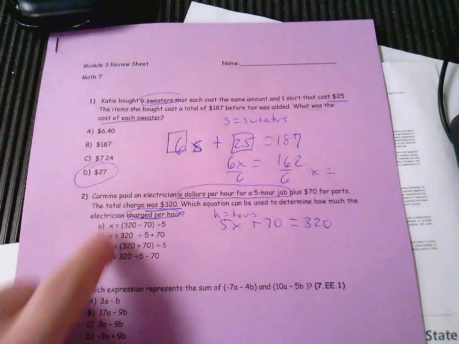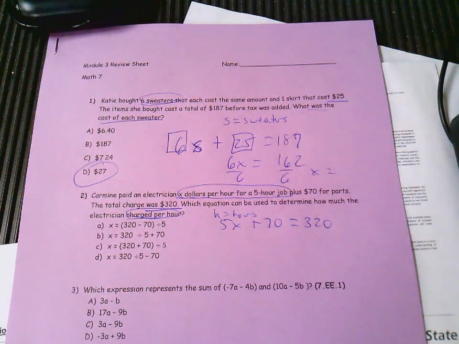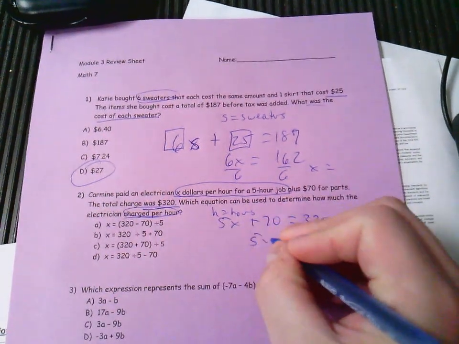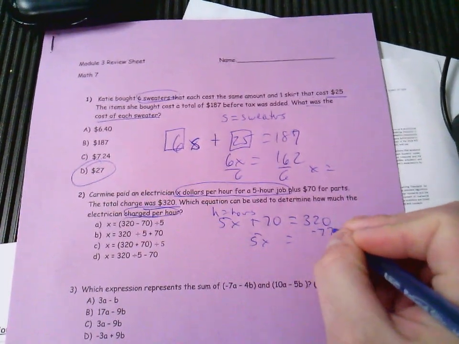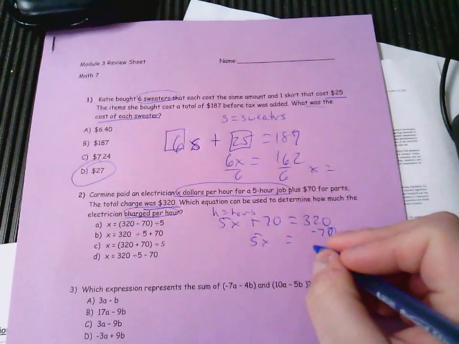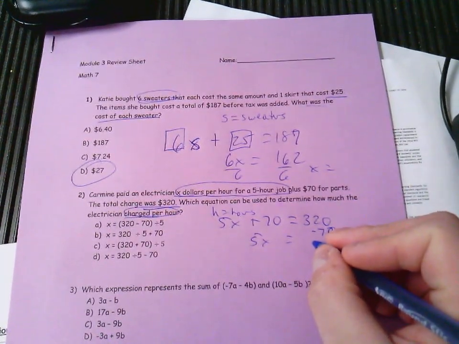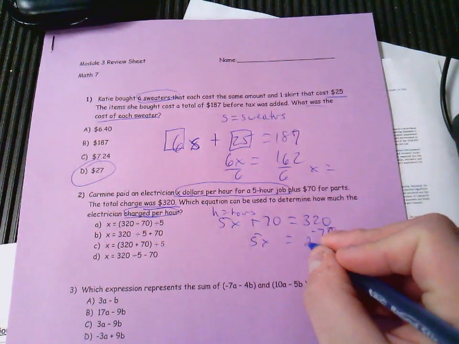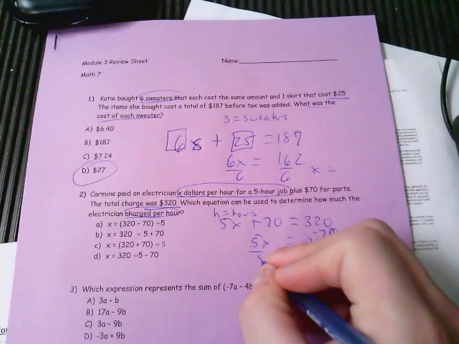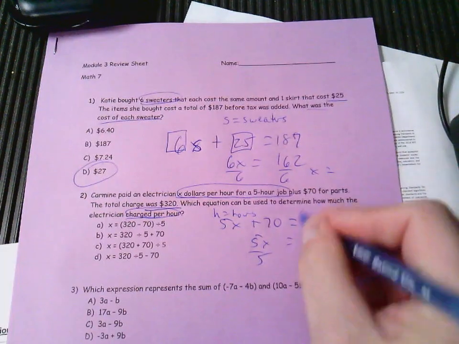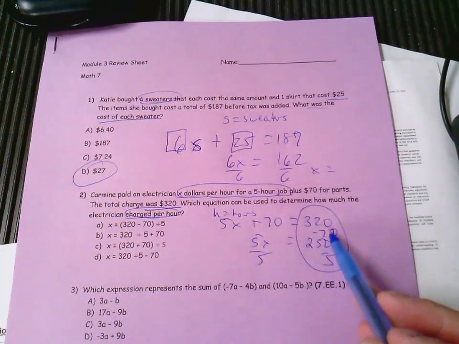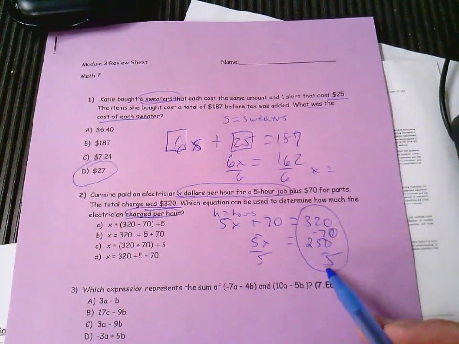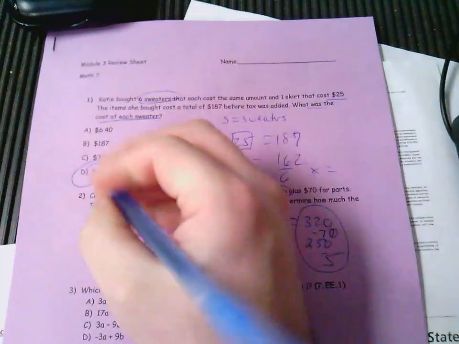Now it doesn't match any of the equations. So now we have to think about what do we do to solve this. The first thing I would do is subtract 70 from both sides and end up with 5X equals 250, and then you divide by 5. So basically this is what you're looking at. You're subtracting 70 first, then dividing by 5. The answer to this is A.